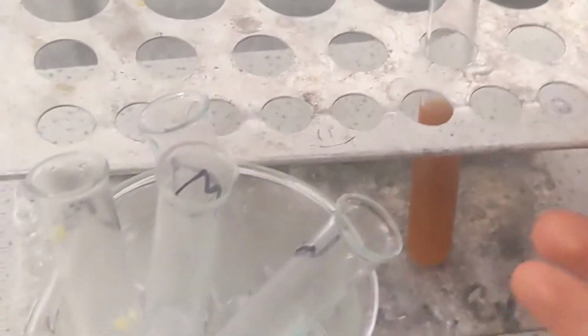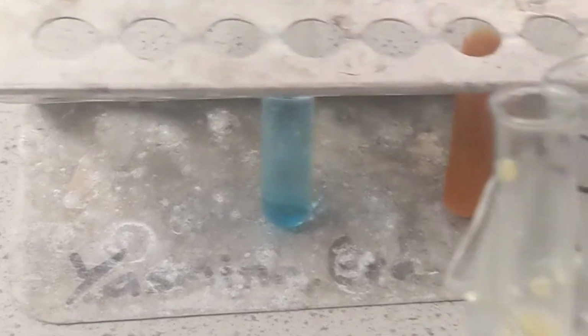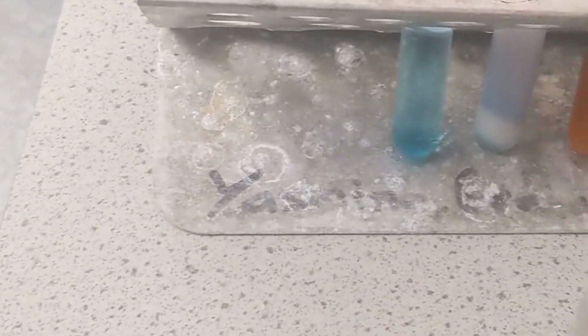Now, once I've added heat to my Benedict solution, I pull it out. I can look at them. If it's still blue, then it's negative. There's no sugar present. If it's green, now that's telling me that there is sugar present, but it's just a tiny bit of it. And then if it moves into yellow, there's more, and orange, there's more, and dark red is saying there's a lot of it present.